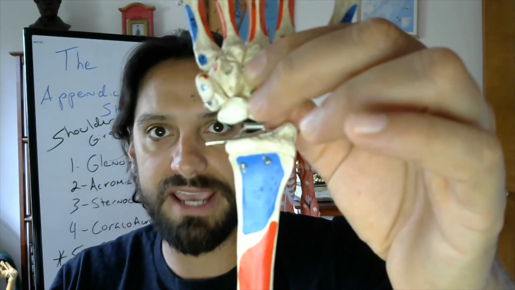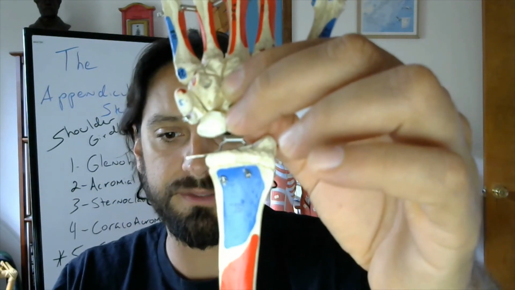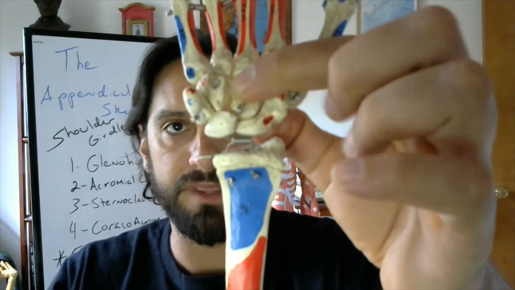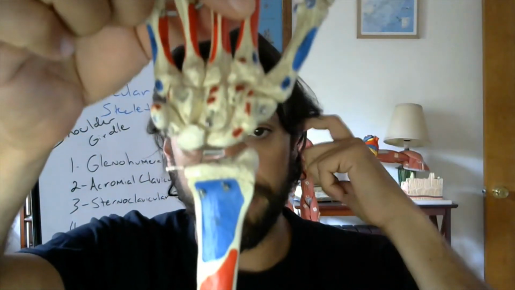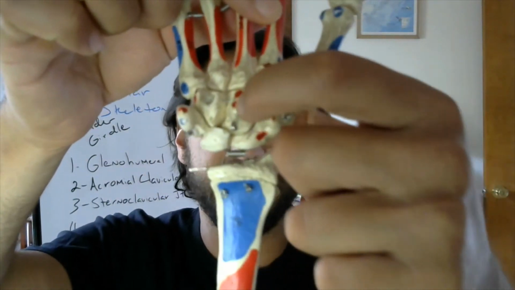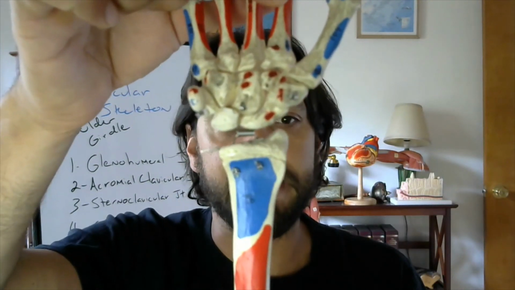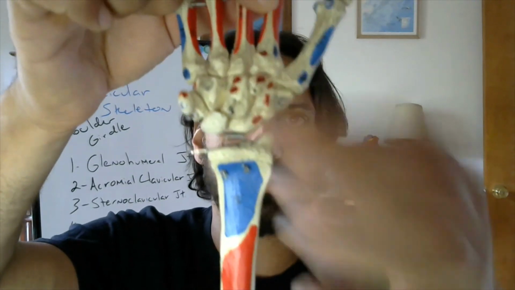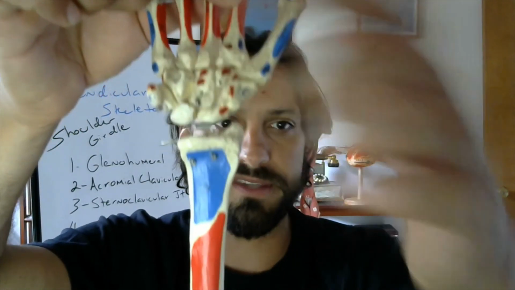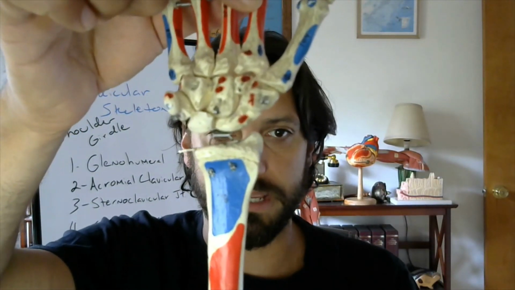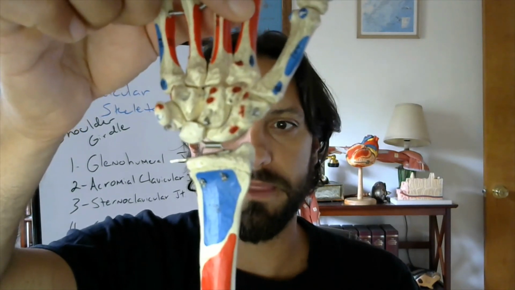The capitate is the largest of the carpal bones. All right, but the capitate is the largest of the carpal bones. Easy way to remember the capitate, it's the captain of the carpal bones. It's the largest of them. It's right in the center. Okay? So it's the captain of them all. It's the capitate. All right?